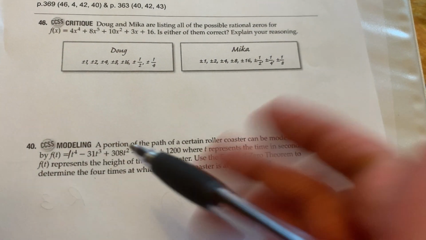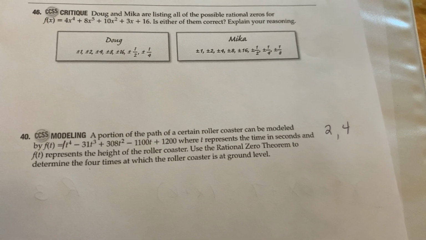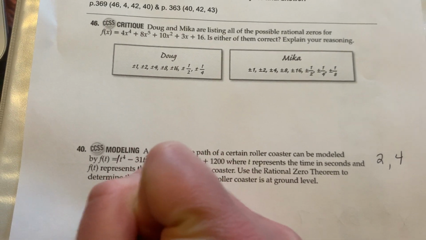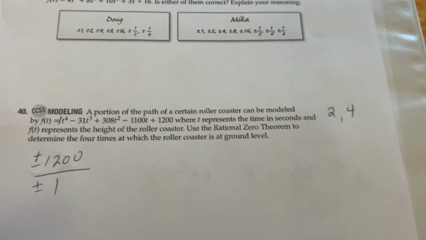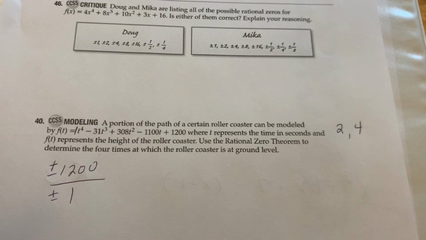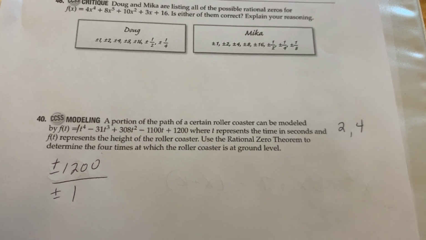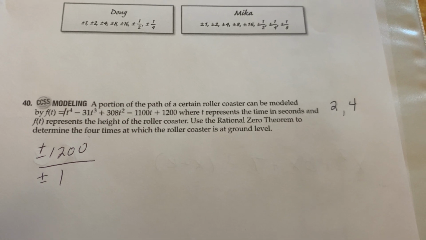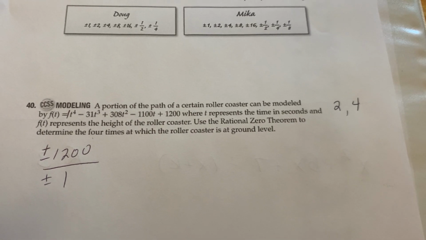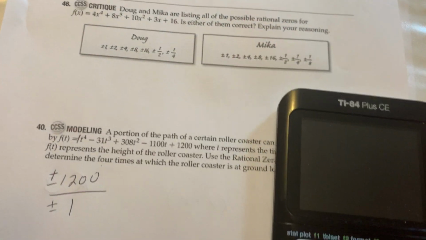Okay, so you've honed your search in and you're telling yourself, all right, what's something I could try that would be easier than just plugging in 1, 2, 3, 4, 5, 6, 7, 8, 9, 10 or negatives. You're going to have factors of 1200 and put them over factors of 1. The problem with the rational root theorem here is that that's a lot of factors. And it isn't the 1600s. It's 2020. Crazy.